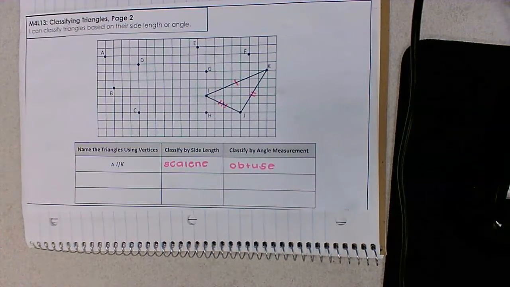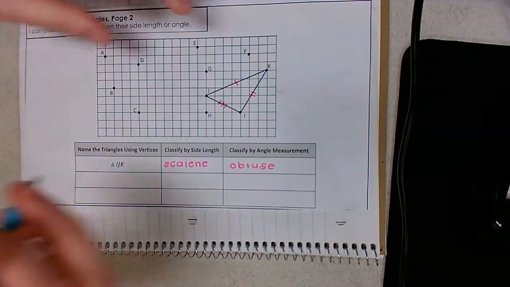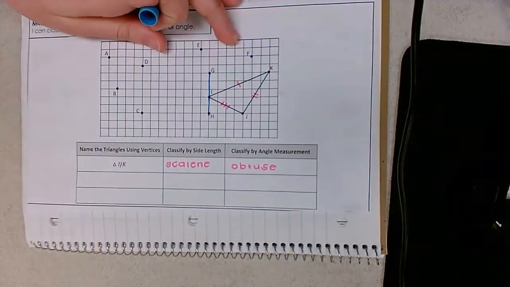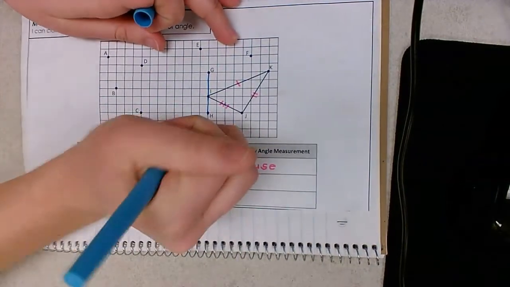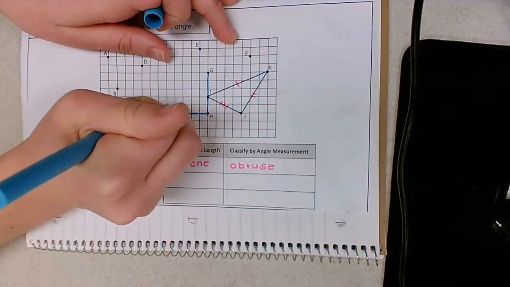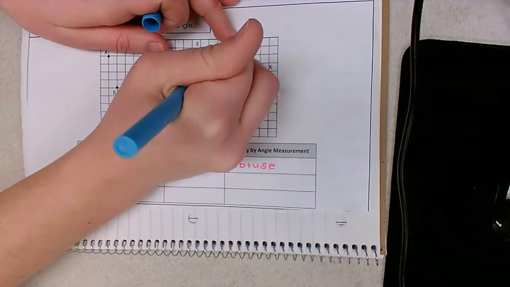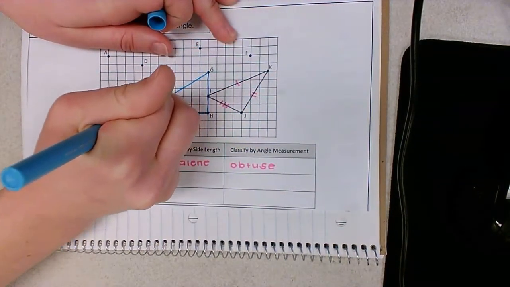So now it's time for us to build our own triangles. I'm going to challenge you to make this triangle. Connect the letter G to the letter H. Connect the letter H to the letter C. Connect the letter C to the letter G.